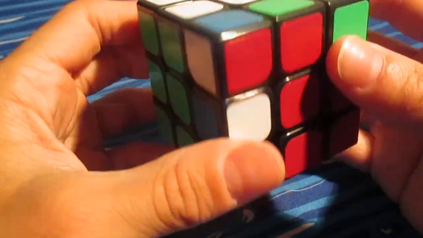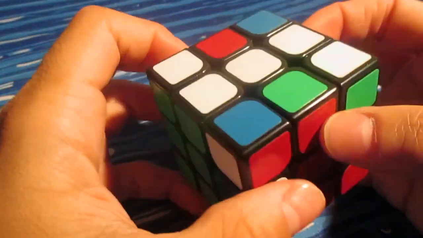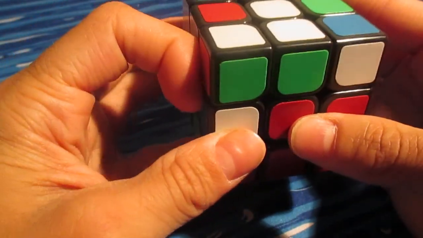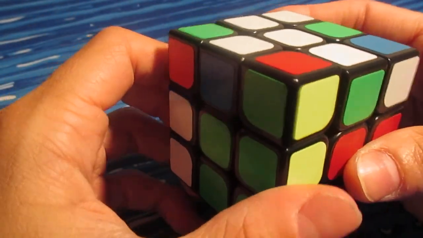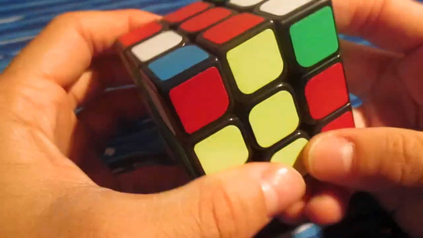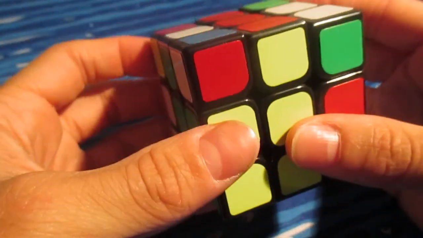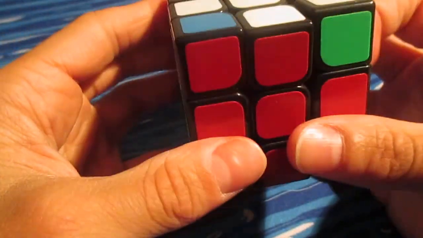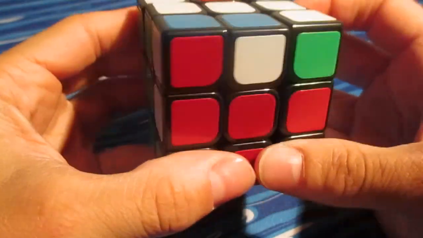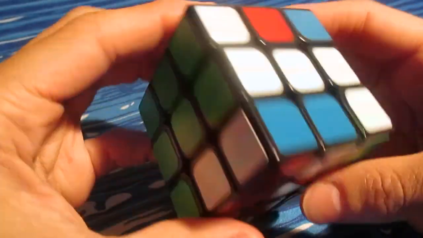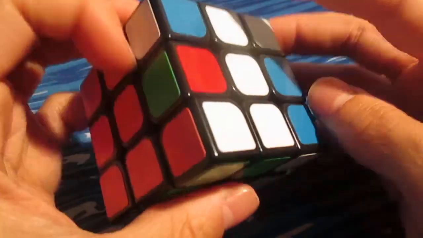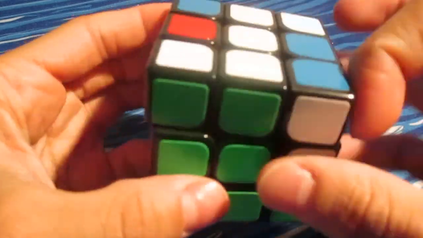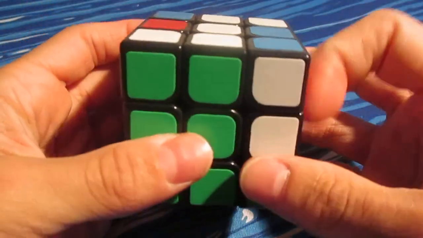This one can be solved using a simple commutator: U' F' U S' interchange U' F U S. And it also works when you have the edge here, in this case.